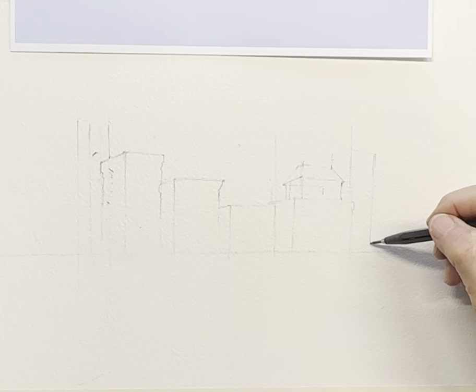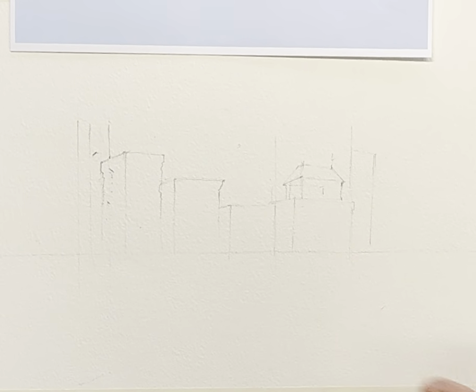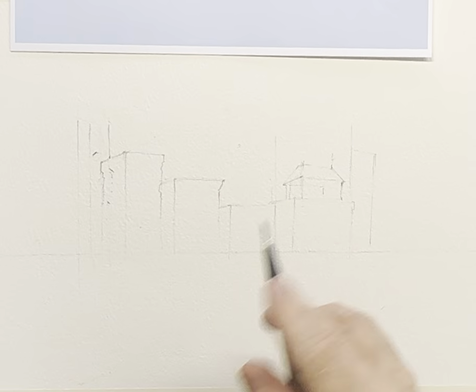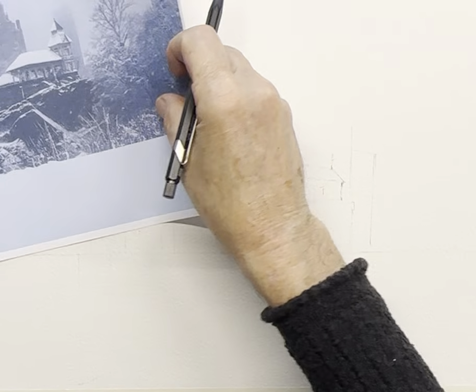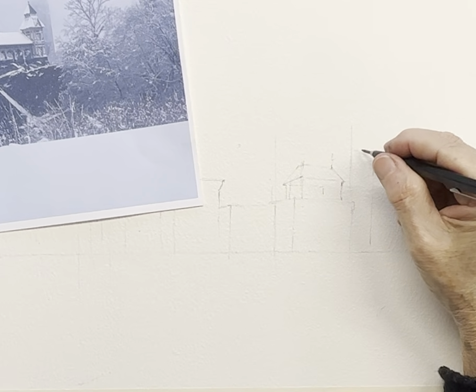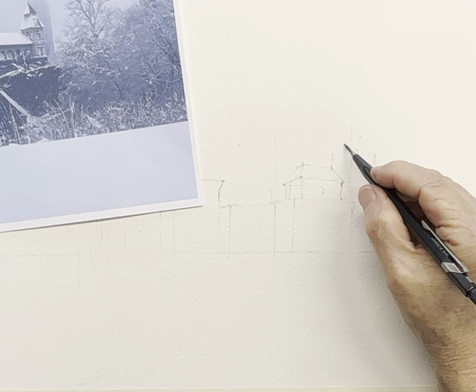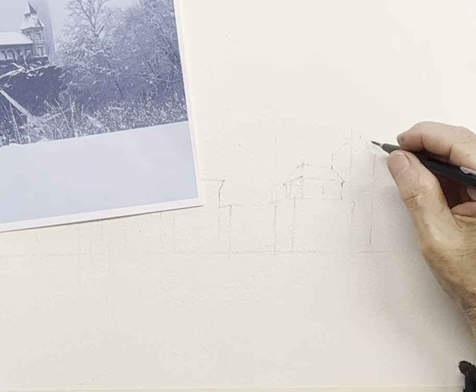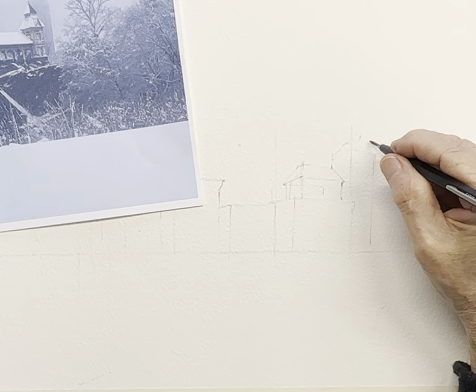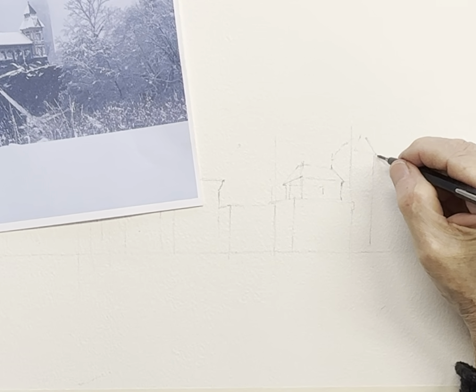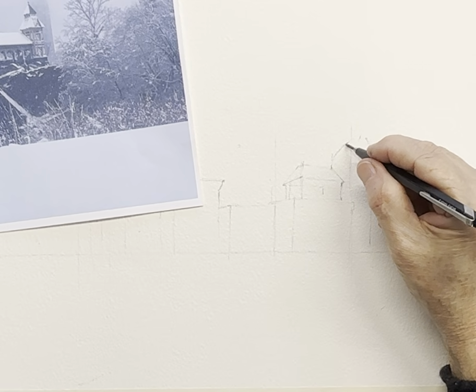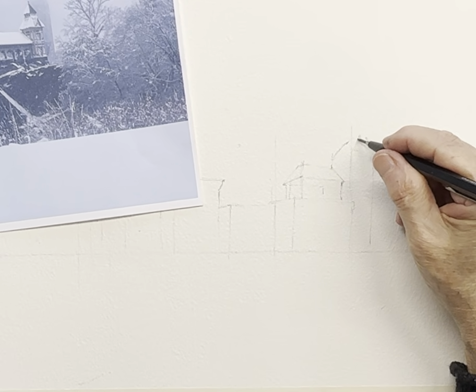Again, the overall look I want for this when it's finished is a little bit tighter than just a quick, loose sight sketch, but a great deal looser than a technical drawing or an architectural rendering. I do not want that.